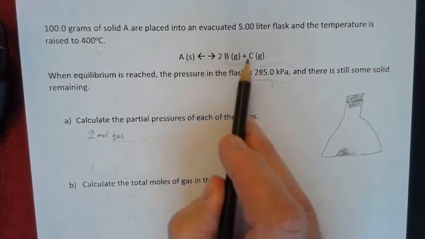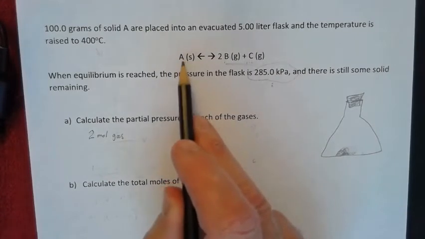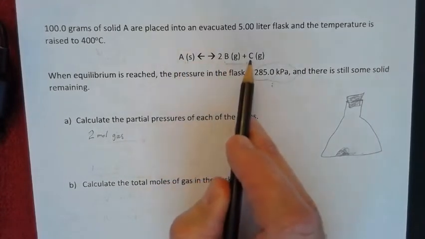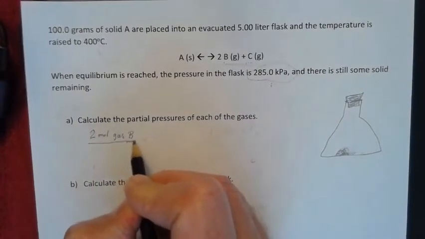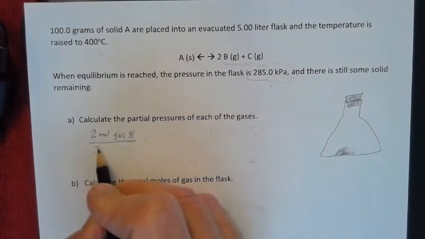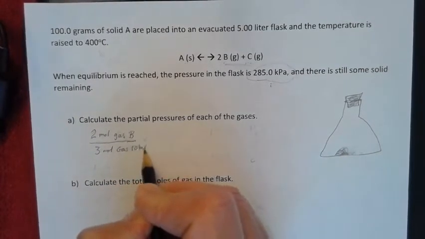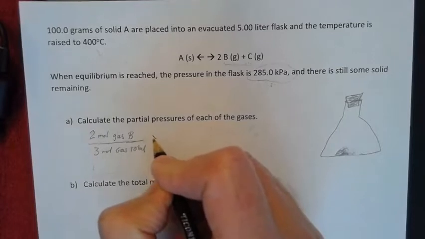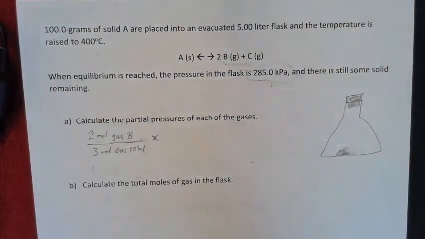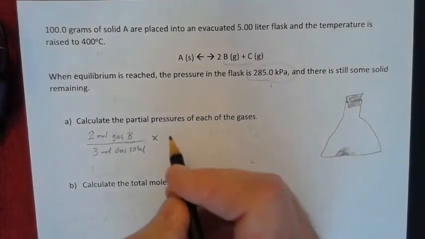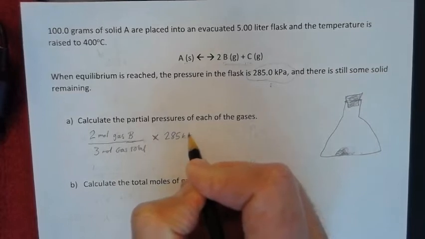Okay, so we're producing 3 moles of gas for every 1 mole of this. Now, we don't know exactly how much of this was used, but we know it's a 2-to-1 ratio. So 2 moles of gas B were produced for every 3 moles of gas, right, total products. And that's what we call our mole fraction. And that comes out to 66.667% times the total pressure, 285 kilopascals.